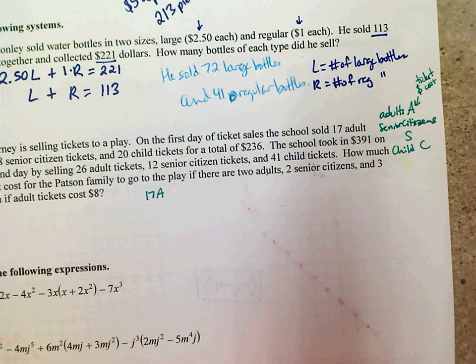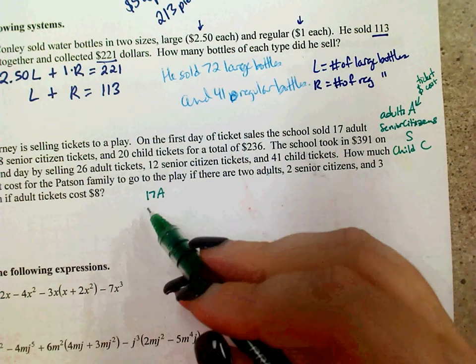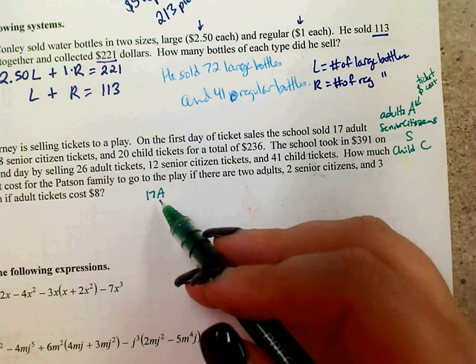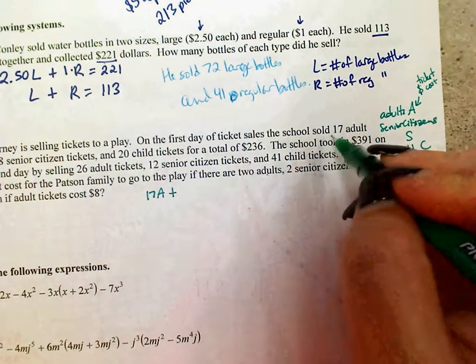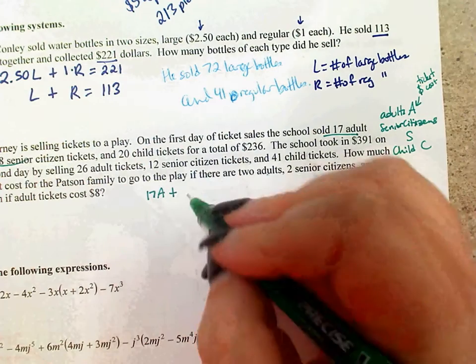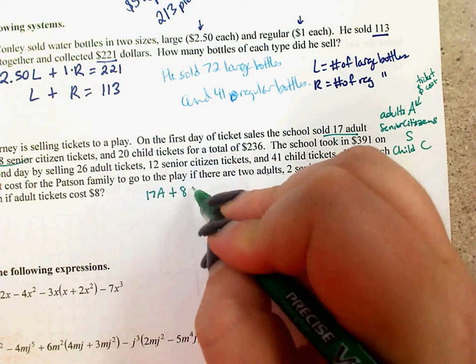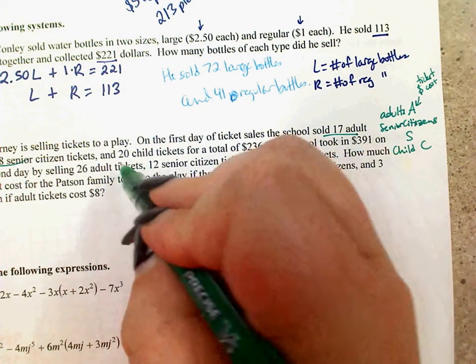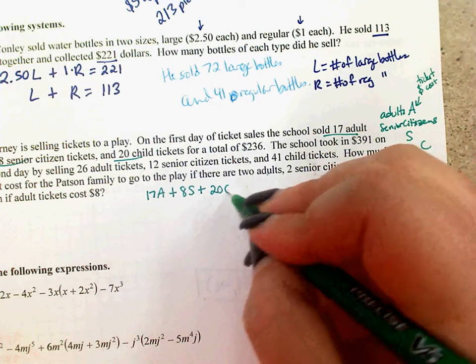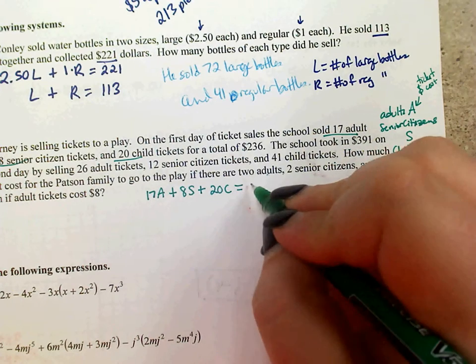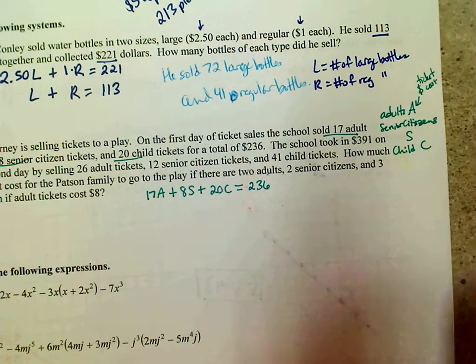If I know the ticket cost, then I can say how much the Patson family has to pay, right? So 17 tickets times the cost of the tickets, plus, so that's 17 adult, 8 senior citizens, so 8 times the cost of the senior citizen tickets, plus 20 times the cost of the child tickets, should add up to the $236 they took in that day. Okay?